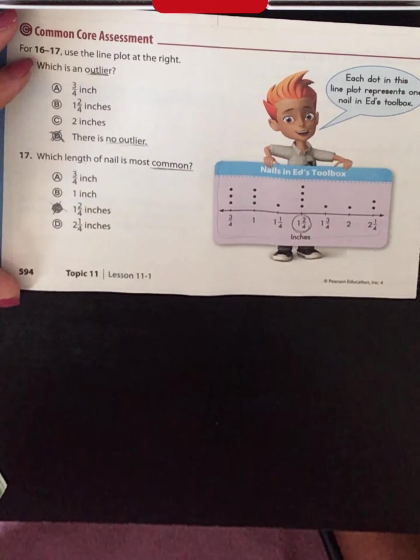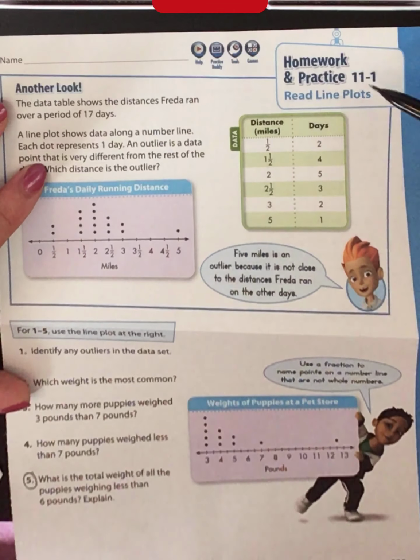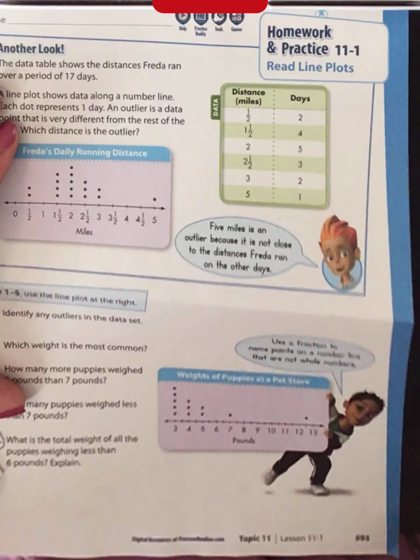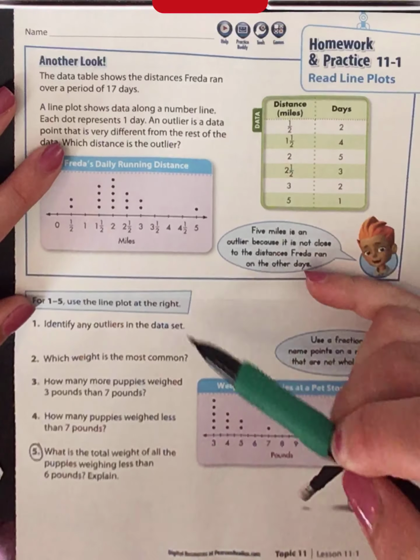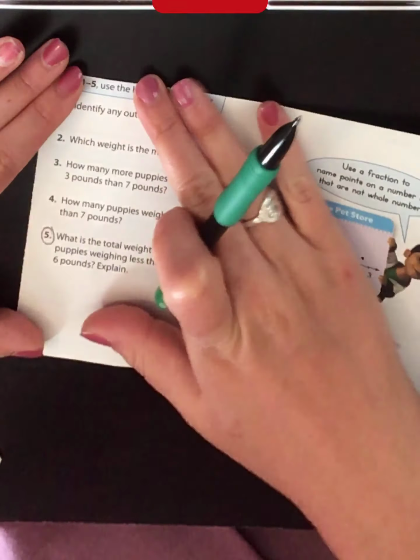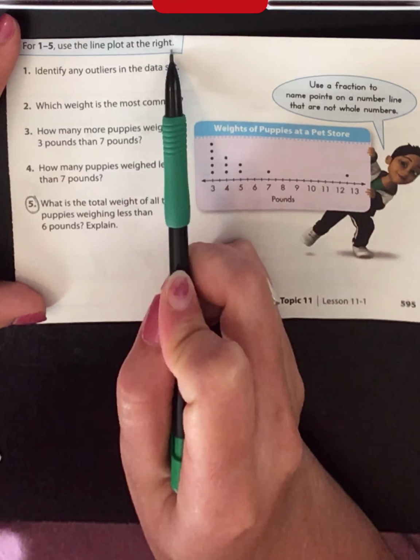Okay? All right, so now for our lesson, I'm going to do a few of the problems with you guys. Here's our homework and practice 11.1. This is page 595. You're going to go ahead and do the whole front and back. But we're going to do all of the ones that I have circled because those are the ones that I found most difficult.